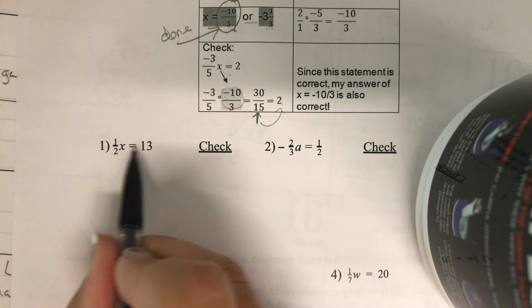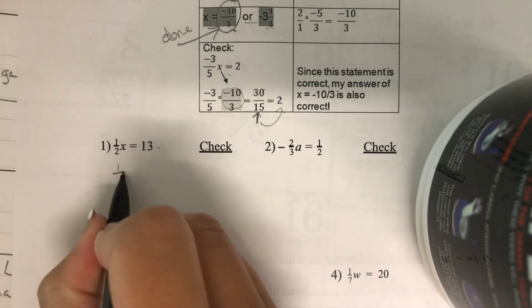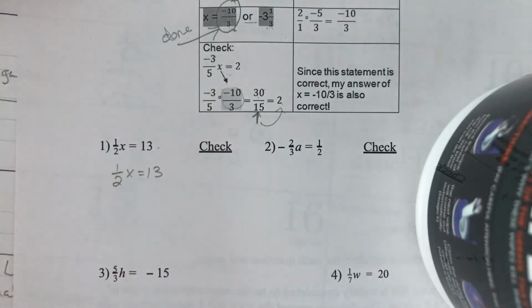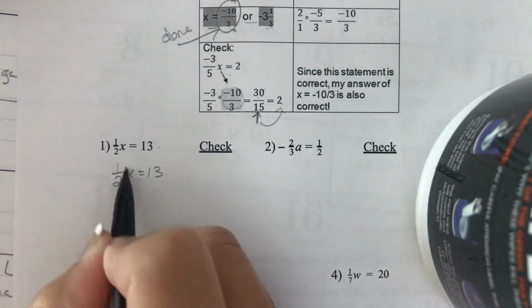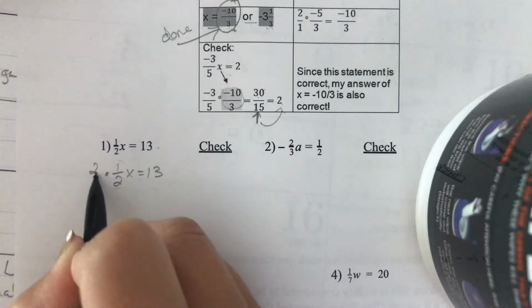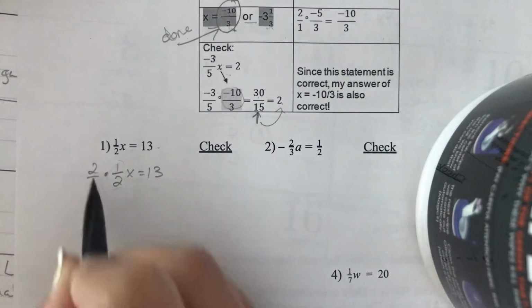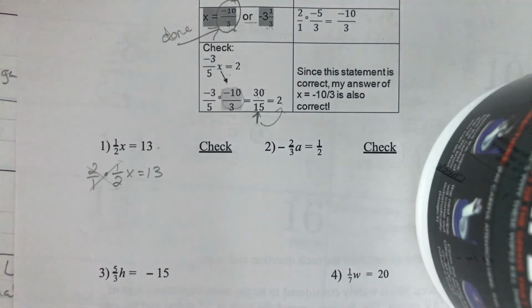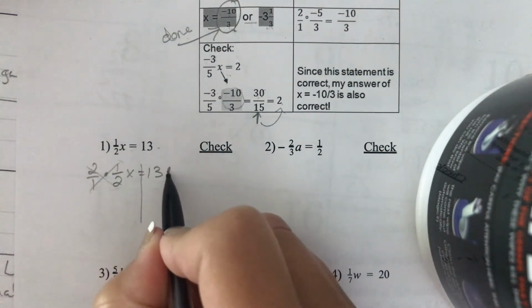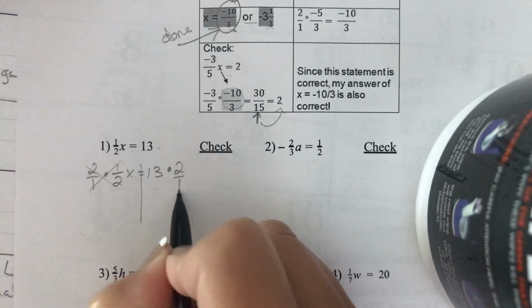So here we have the original. I'm going to rewrite it to give myself a little more room. Okay, so the rule is to get rid of the 1/2. So I'm going to show that I'm going to multiply by 2 over 1. This is to get rid of this. Draw that line down the center if you'd like. What we do to one side, we have to do to the other. So we're multiplying by 2 over 1.